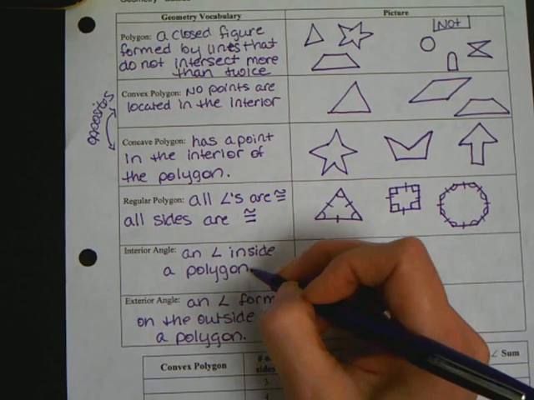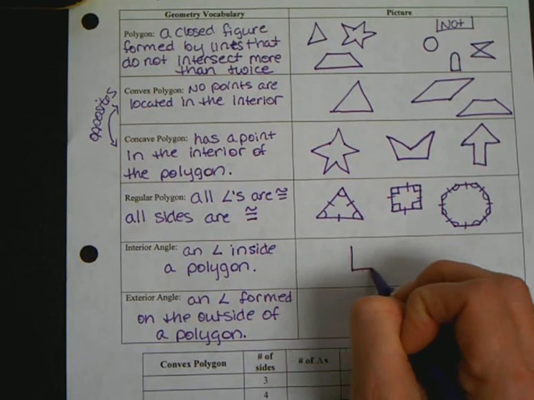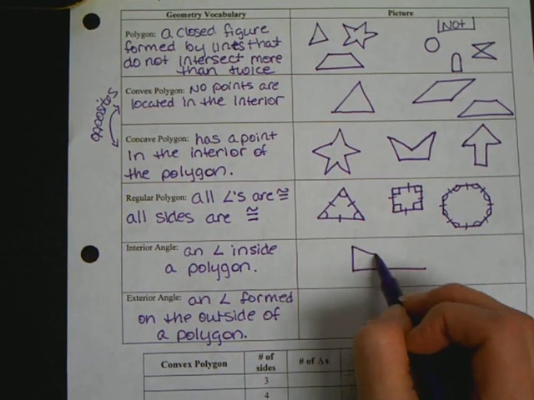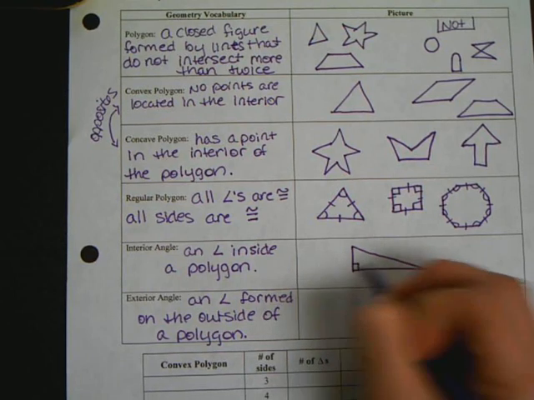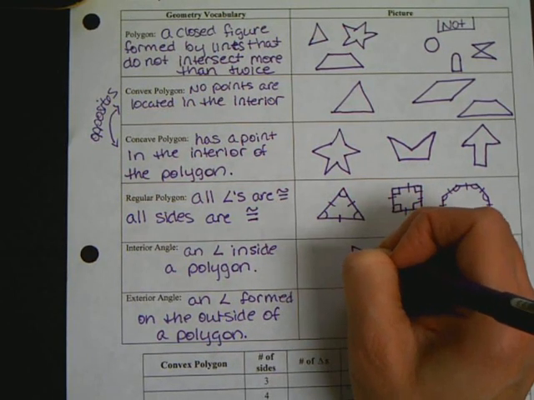Okay, so let's draw pictures of each of those. I'm going to draw a special right triangle, a 30, 60, 90. Y'all love those so much.